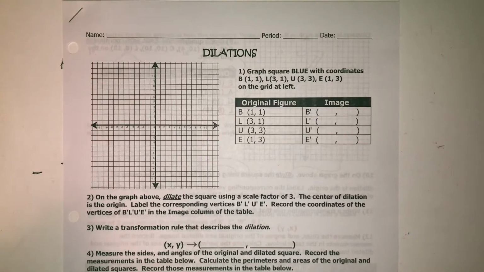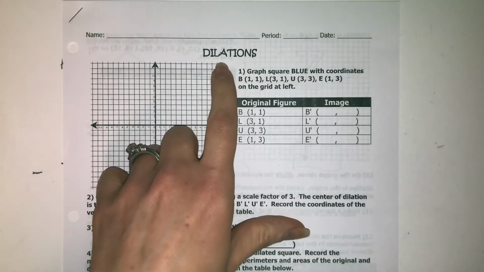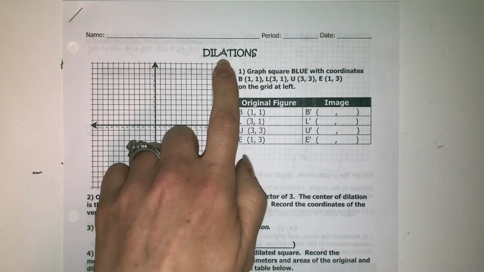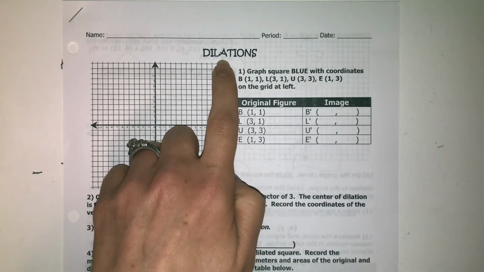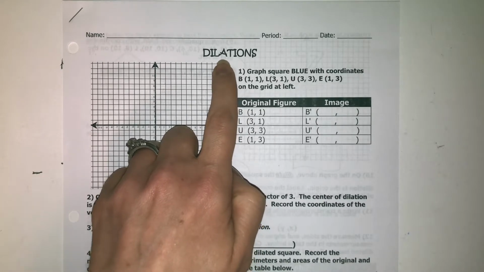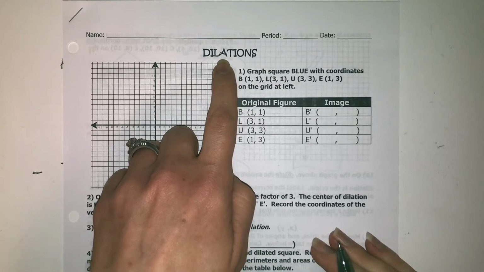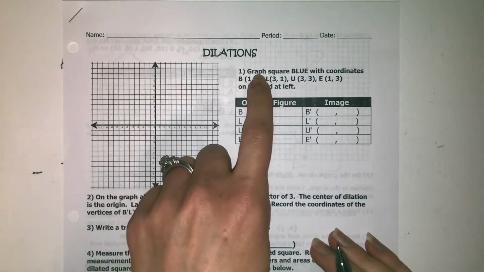Hello geometry students. Today's lesson is called dilations. This is another type of transformation, but unlike the other transformations we've learned so far, when we do a dilation, it doesn't produce a shape that is the same size as the original. This one will be a different size.